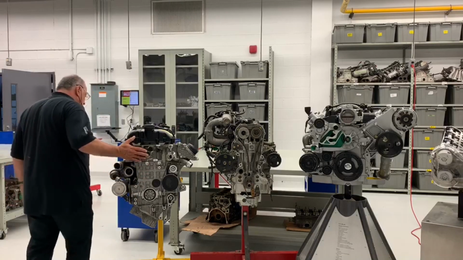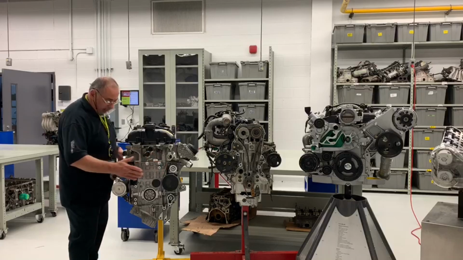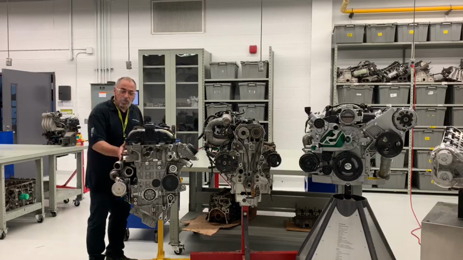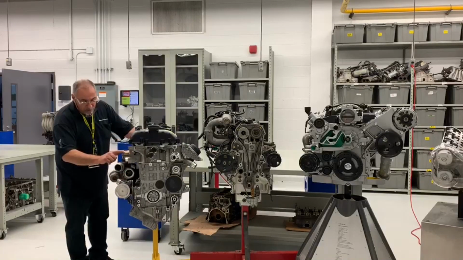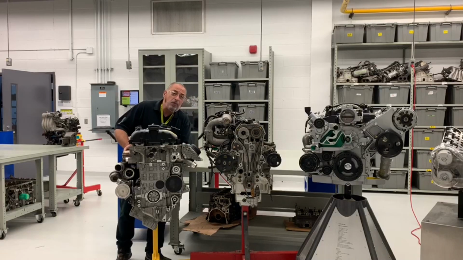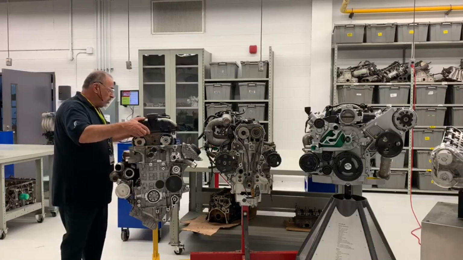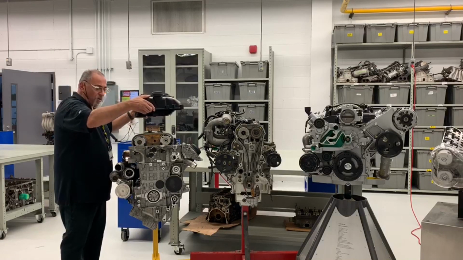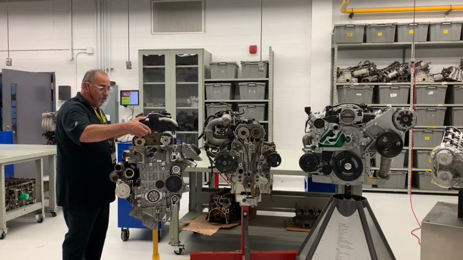But on this engine here, the back of the motor is here, the front of the engine is here, the right side of the engine is right here. This is where our exhaust manifold is here. And the intake manifold would be here, but it's missing on this particular engine. Okay, this is our valve cover, rocker cover, or cylinder head cover.